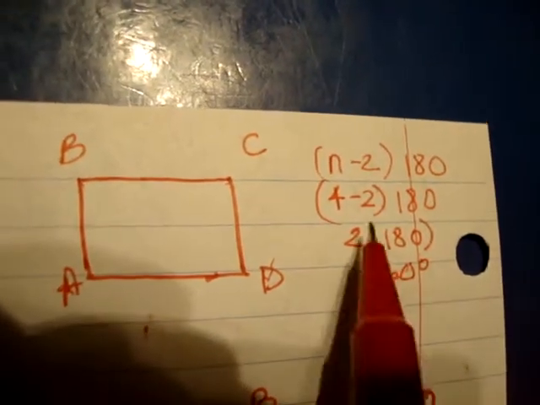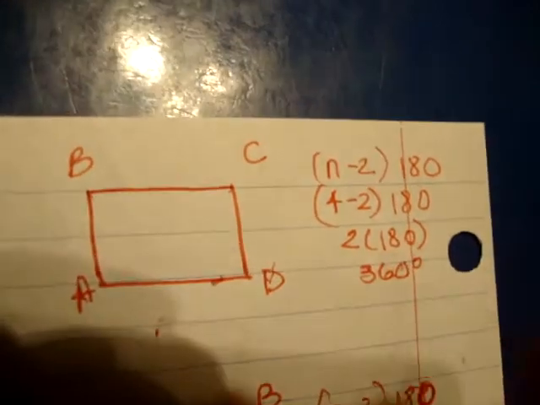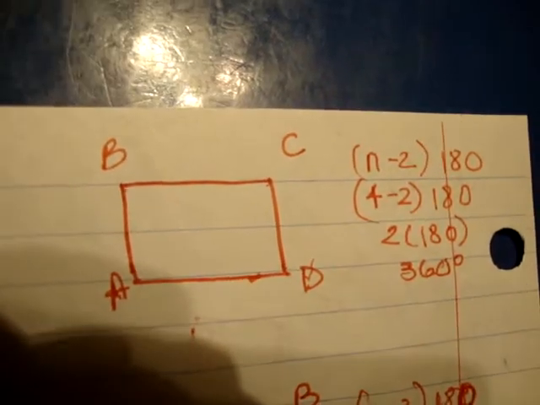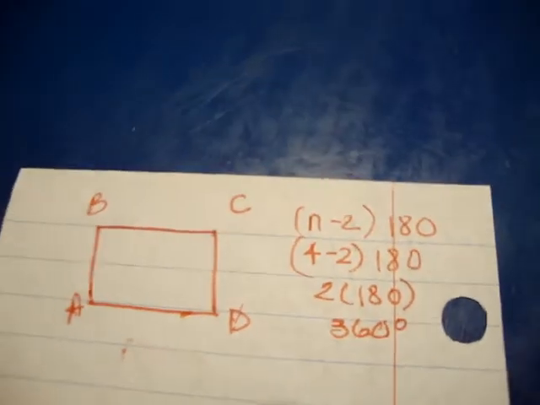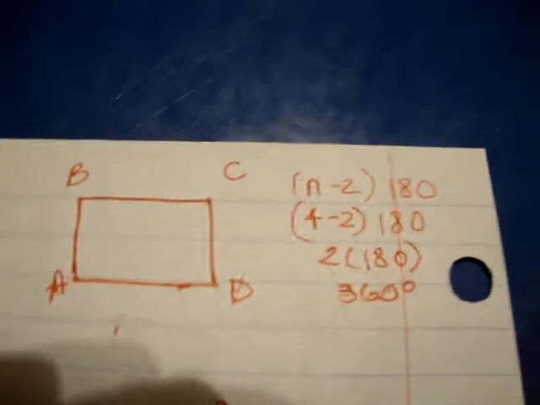So what this says is that for any quadrilateral, not just a rectangle, because it has 4 sides, the sum of the angles on the inside is going to equal 360 degrees.